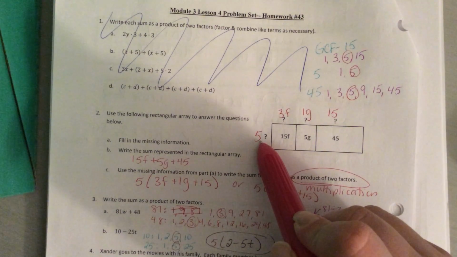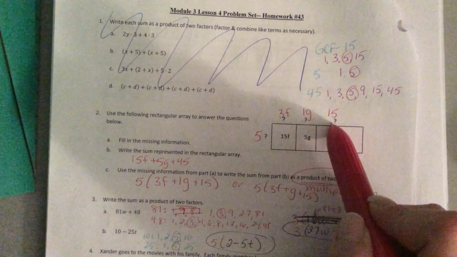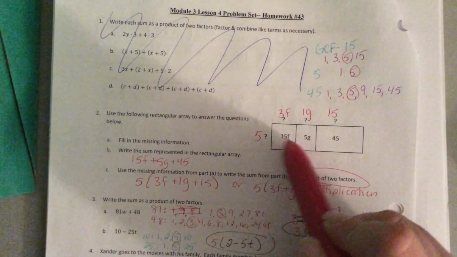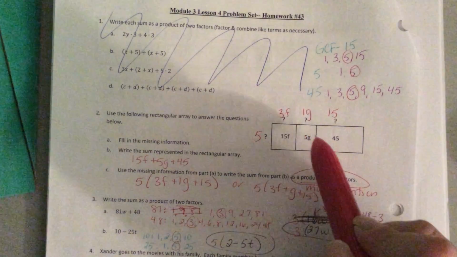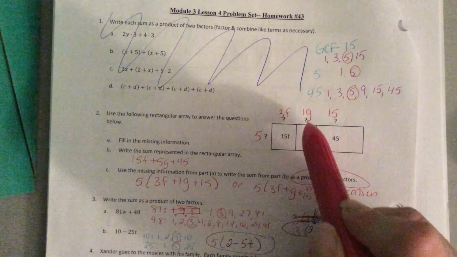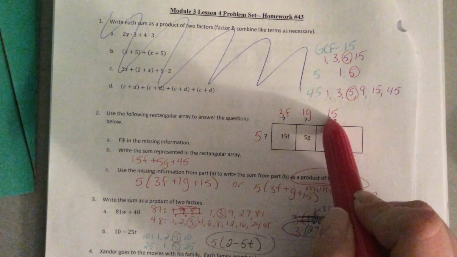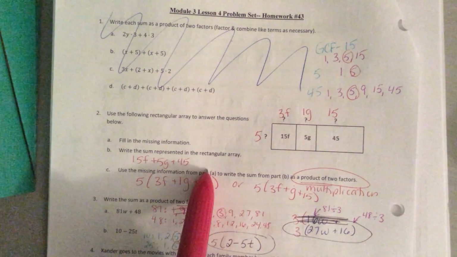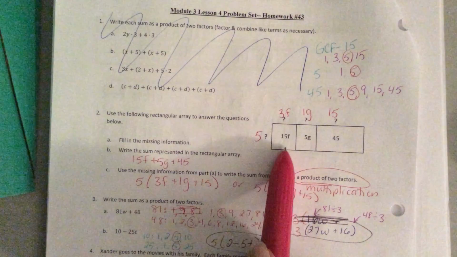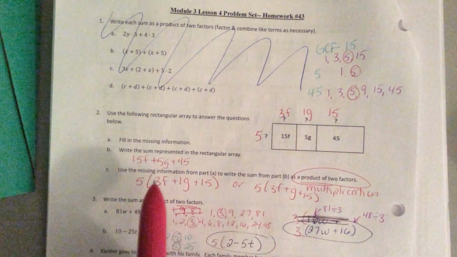Okay? So after I got the 5, to get the rest of these numbers, I divided it out. So 15f divided by 5 is 3f. 5g divided by 5 is 1g or just g. And 45 divided by 5 is 15. Okay? So the sum that was originally represented is those insides just added up.